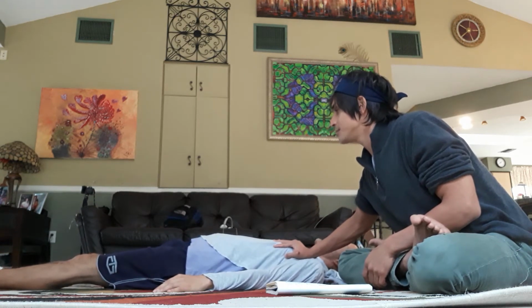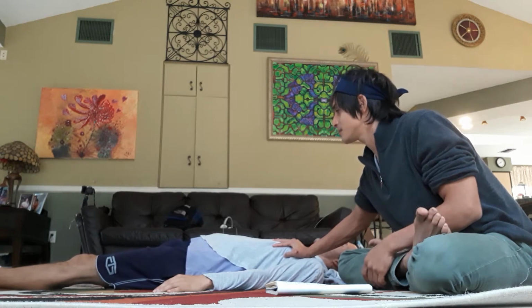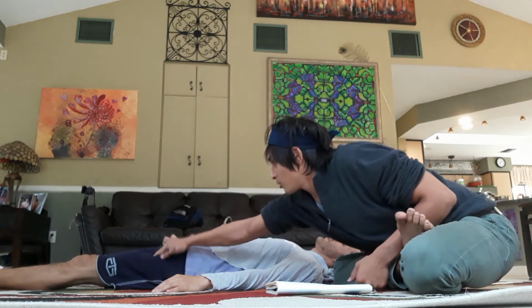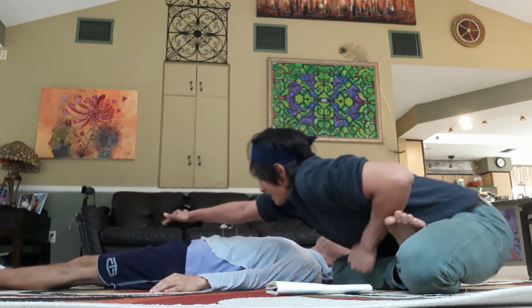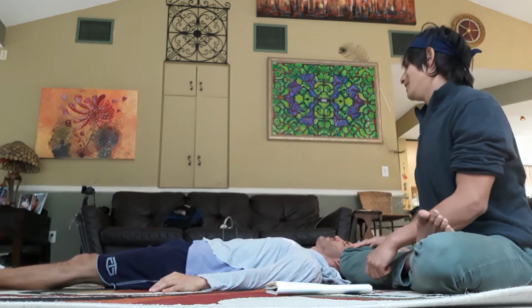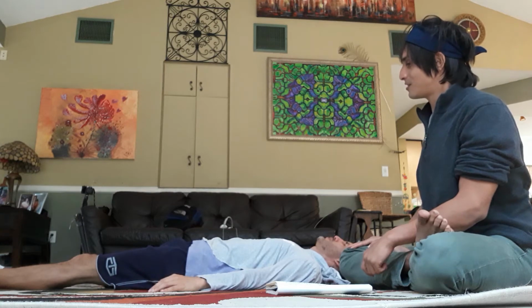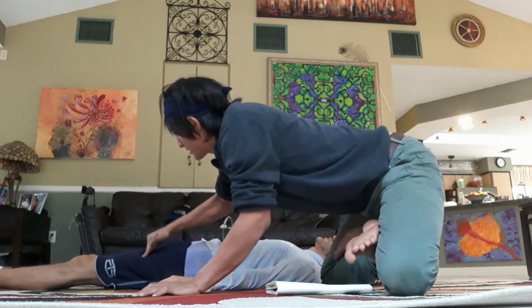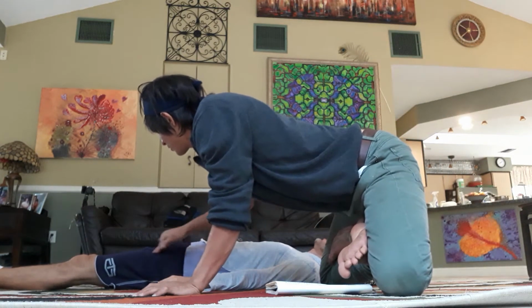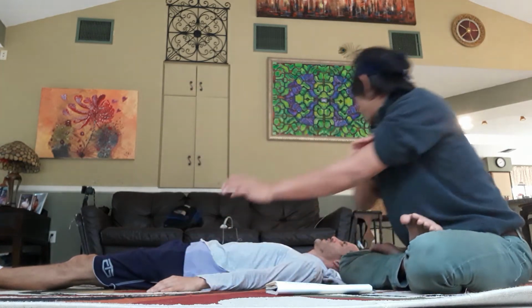Contracting the quads, hamstrings, calves, toes. Quads, contract, contract. And exhaling, releasing that tension. You can see these, you have the capacity to contract these, the quads.